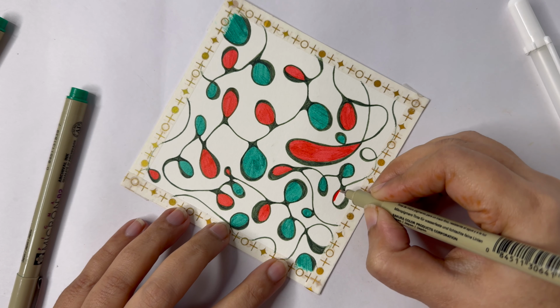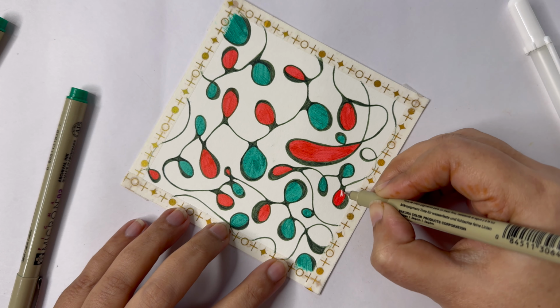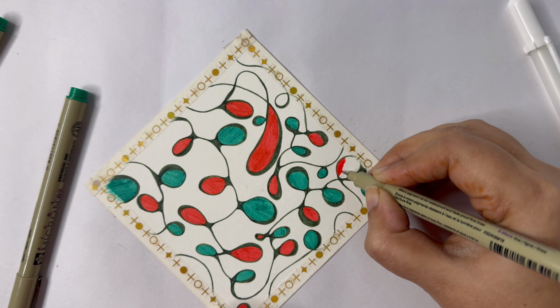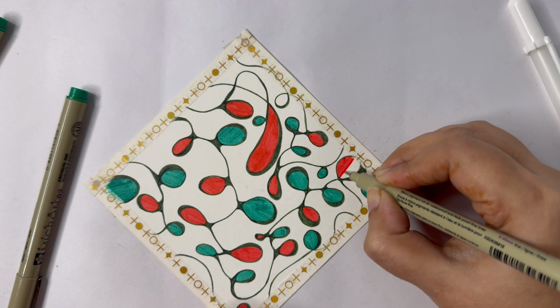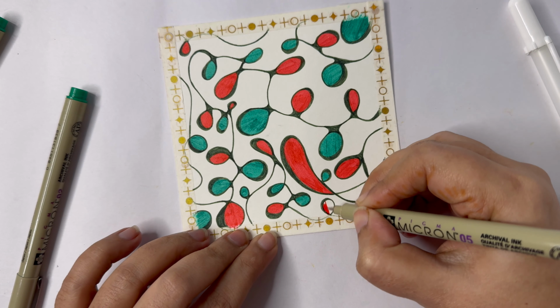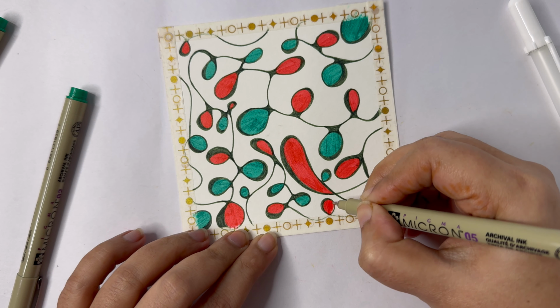But in this particular case, I wanted to be slightly more airy and slightly more playful, which is why I'm going to keep the background white, but I'm going to add pops of color inside these connecting teardrop shapes. And that's why I'm using my red pen and my green pen to fill those areas.